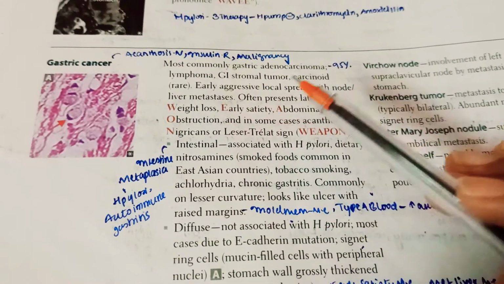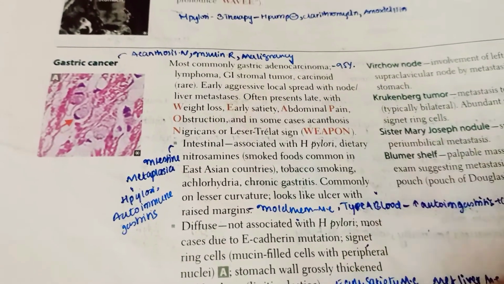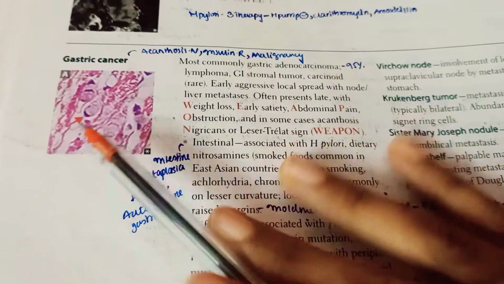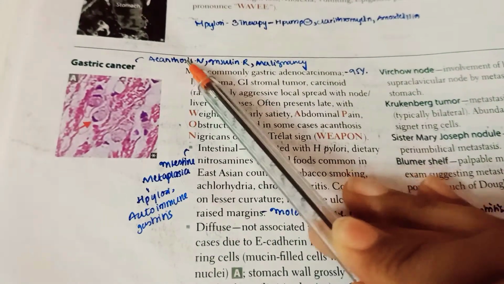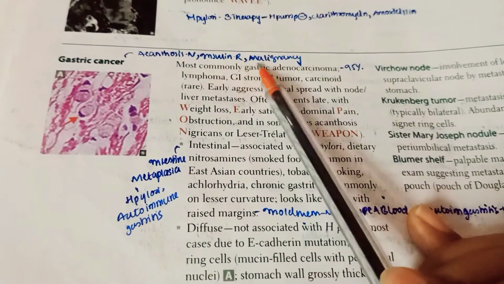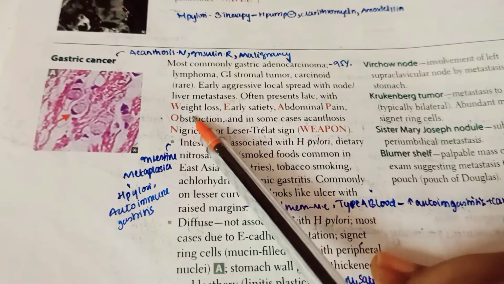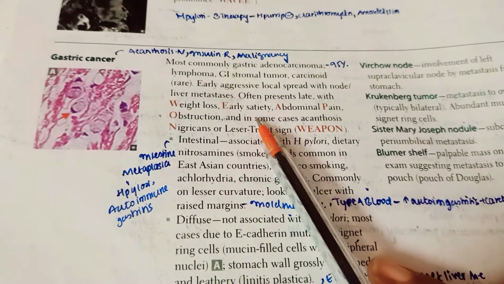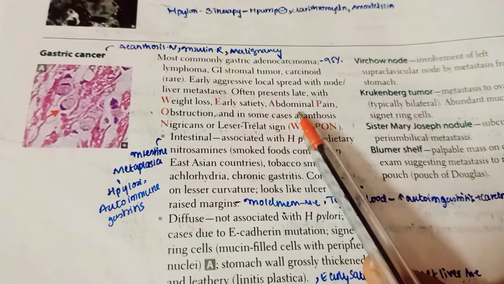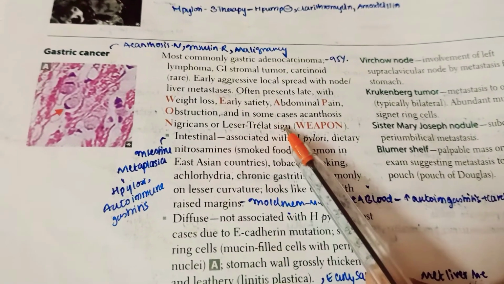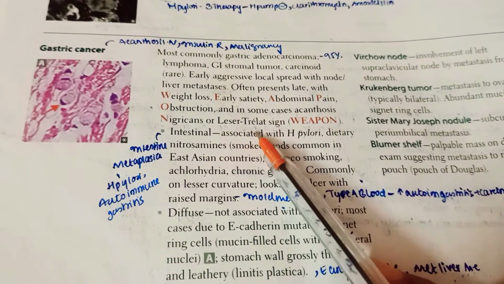So early aggressive local spread with the nodes or liver metastasis. Liver metastasis is most common for gastric cancer. It is associated with acanthosis nigricans and insulin resistance and malignancy. So often presents late, but it has the weight loss symptom, early satiety, abdominal pain, obstruction, and in some cases acanthosis or Leser-Trélat sign.